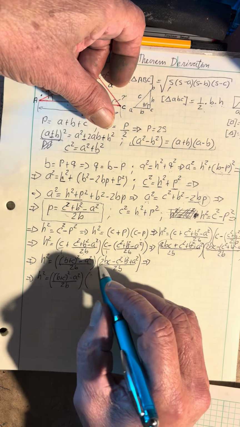Because if we replace 2s, s is equal to a plus b plus c divided by 2. Okay, so we can cancel those two, but then we have this minus 2a here. So we get a plus b plus c minus 2a.